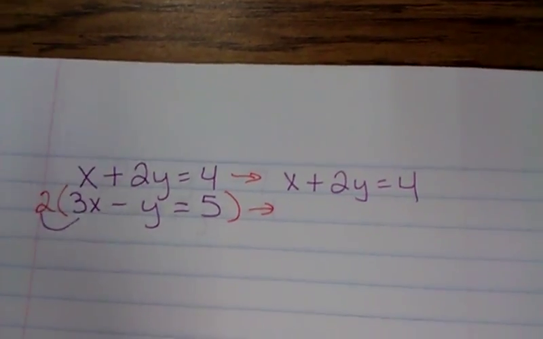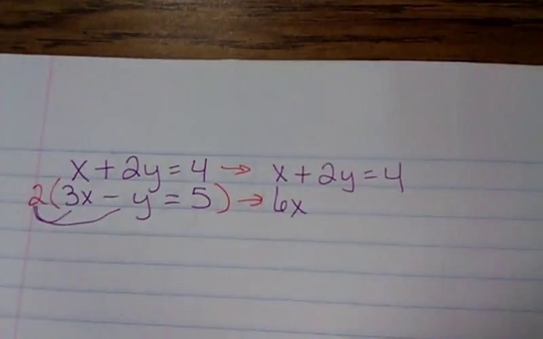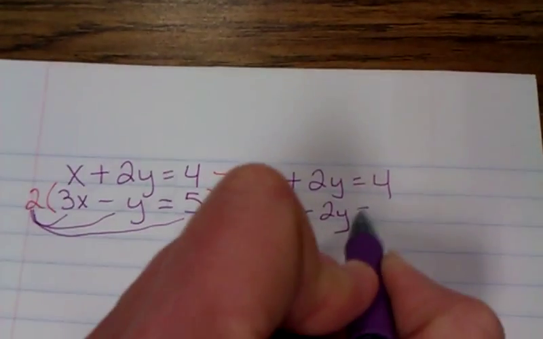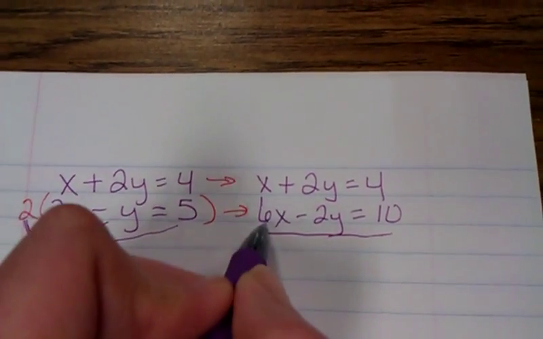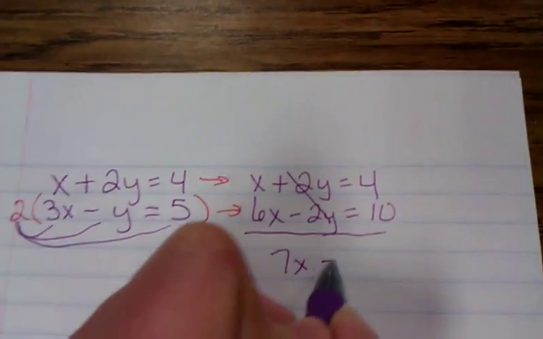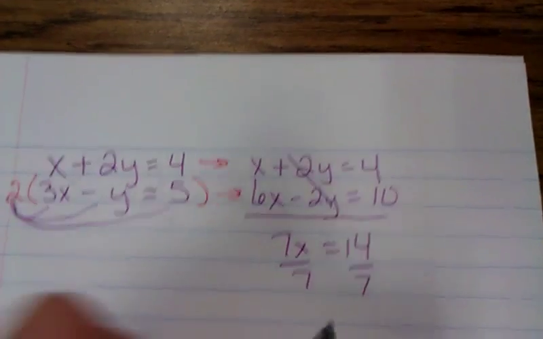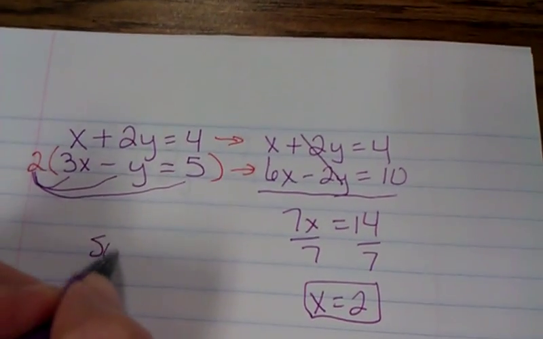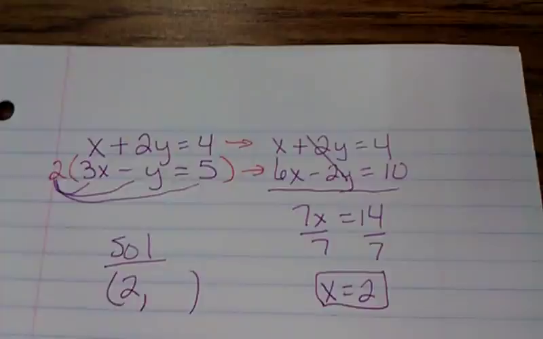I get 2 times 3x, which is 6x. 2 times negative y, negative 2y. 2 times 5 is 10. So if I combine these, I get 1 plus 6 is 7x. These cancel and they equal 14. Divide by 7, x equals 2. So my solution, x is 2, and I've got to find y.